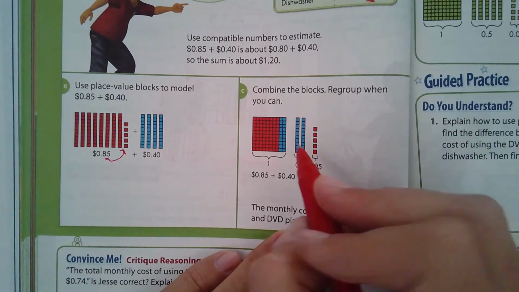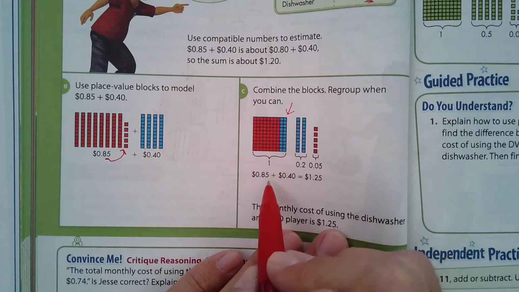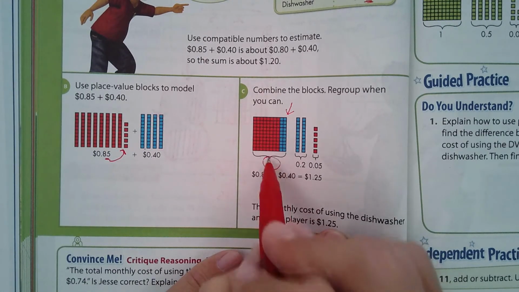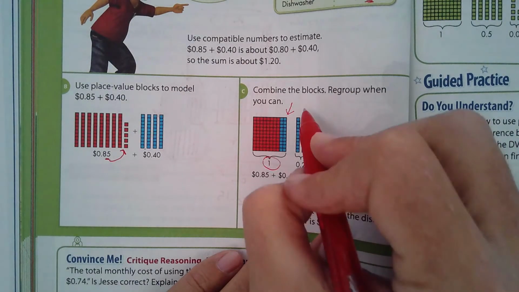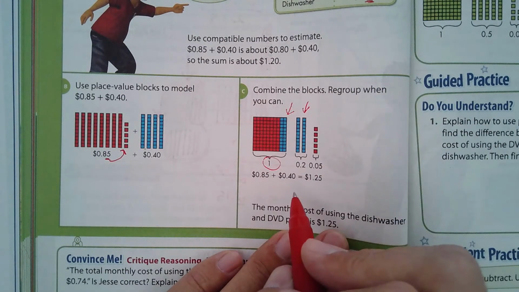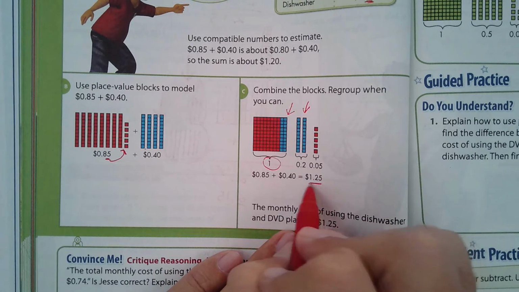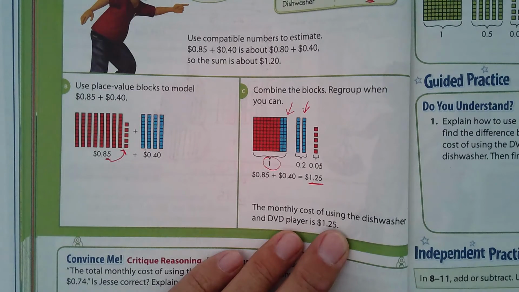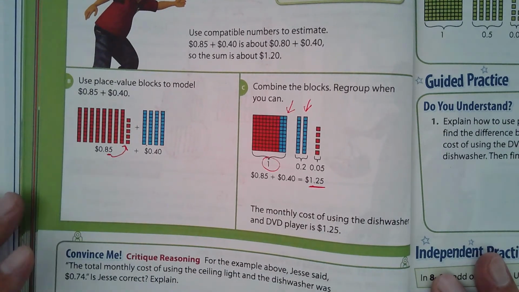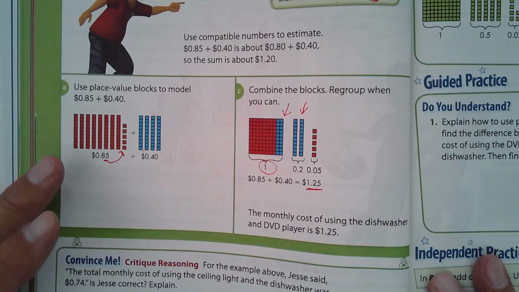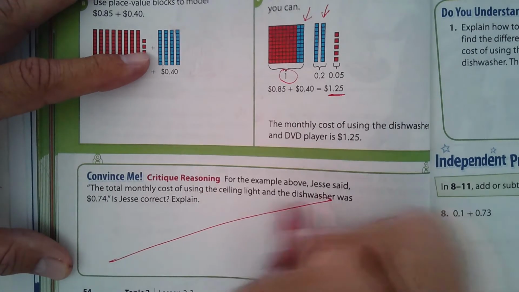So they took away 2 of these and joined it to this one to give us, as they say here, 1. And then there's 2 blocks left over, so 0.2, and then there's a half a block, 0.5, so it's 1.25. So this is similar to what I did on the previous page. I'm not going to worry about this one here at the bottom of 54, so just do an X in that one.